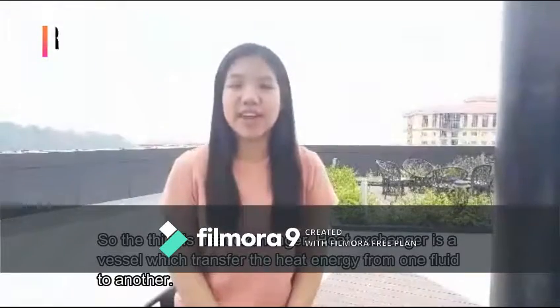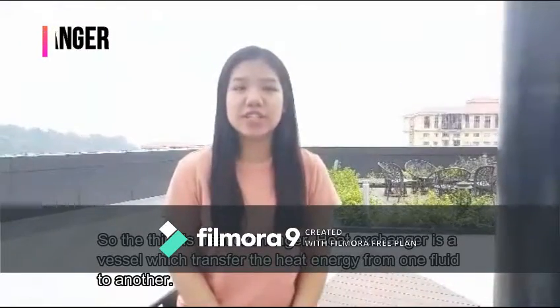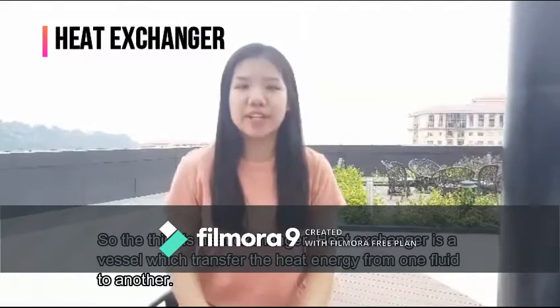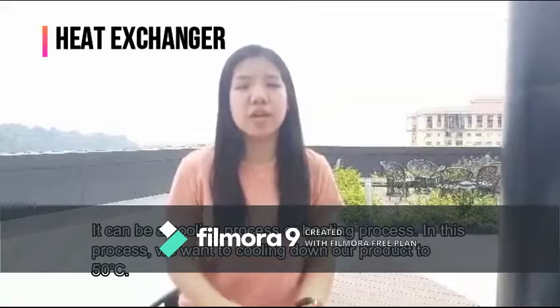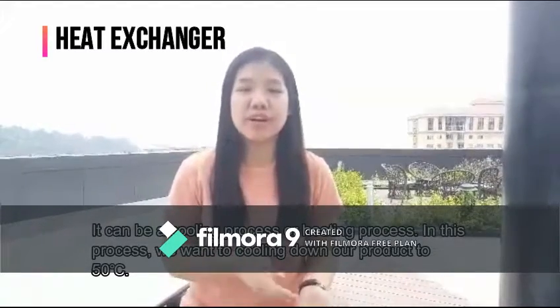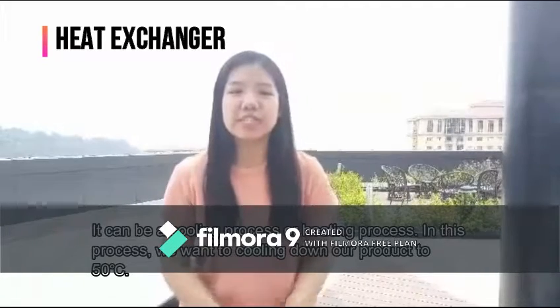So the third is a heat exchanger. A heat exchanger is a vessel which transfers heat energy from one fluid to another. So it can be a cooling process and also a heating process. In this process, we want to cool down our product to negative 50 degrees C.